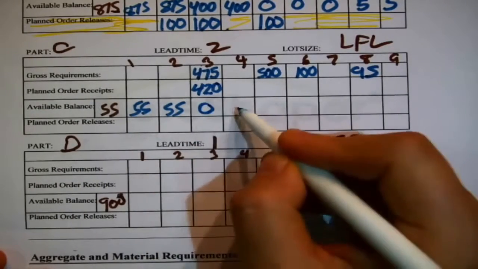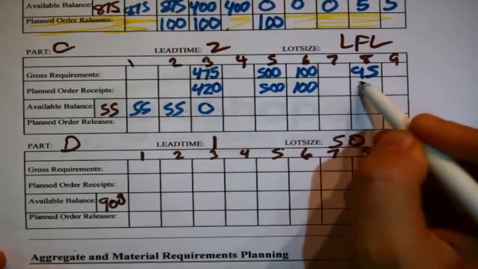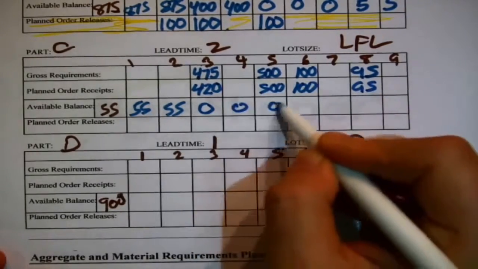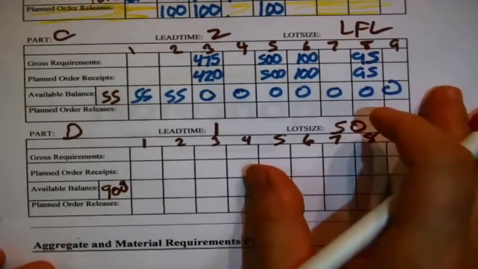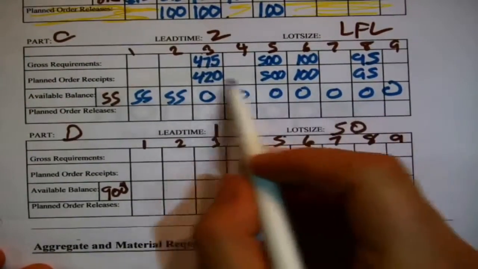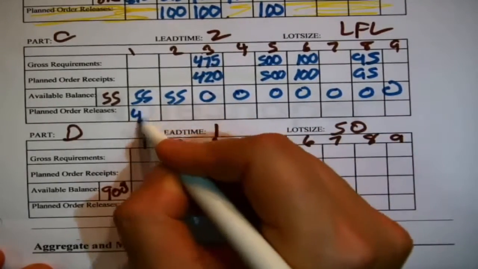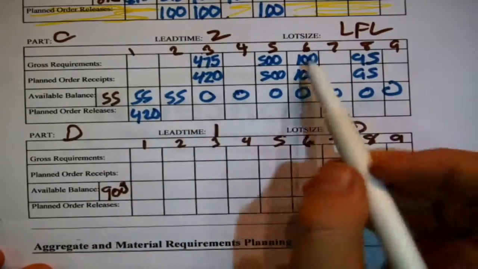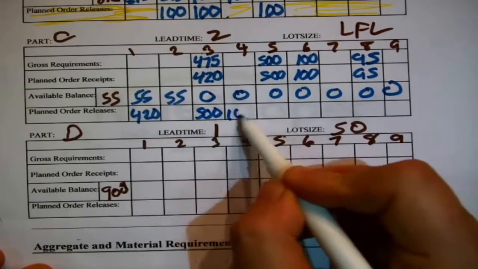For C, we only have 55 in stock. So going into the 3rd week, we are what? 420 short. I check the lot size. Anything I want is what I can have. So I'm going to plan to receive 420. Then that clears out inventory, and it's lot for lot. Remember what I like about it?